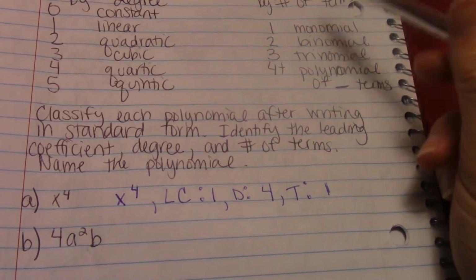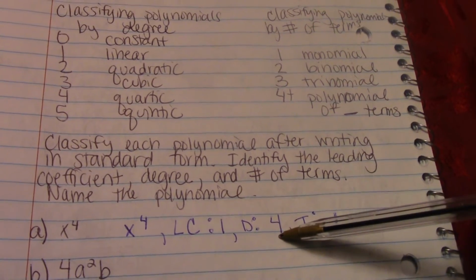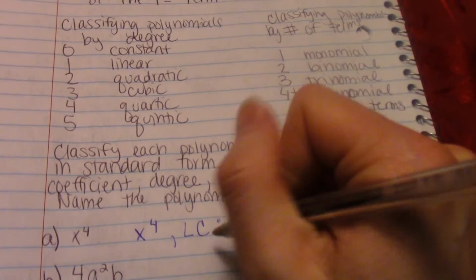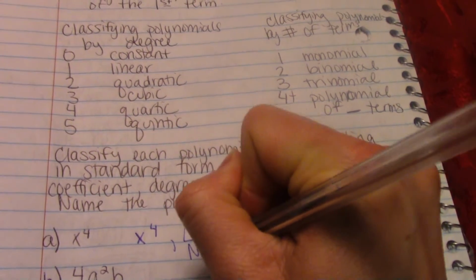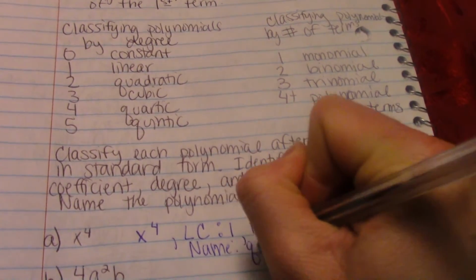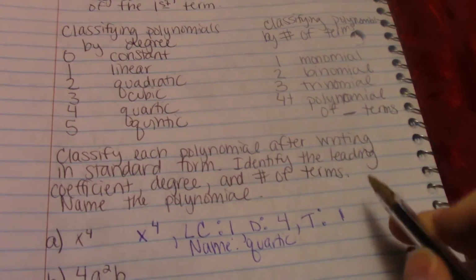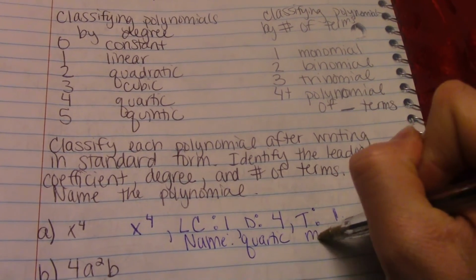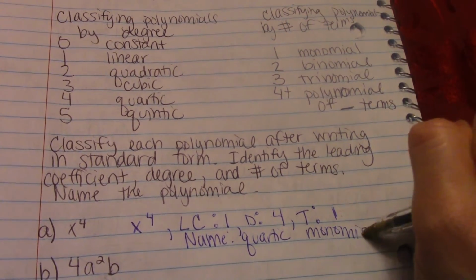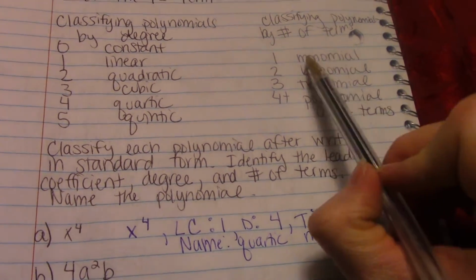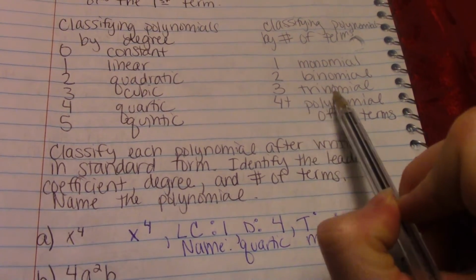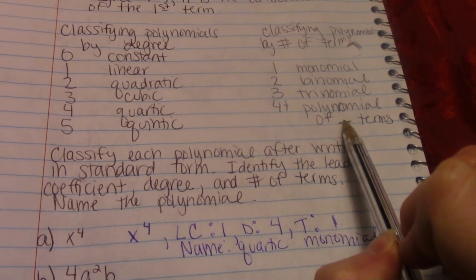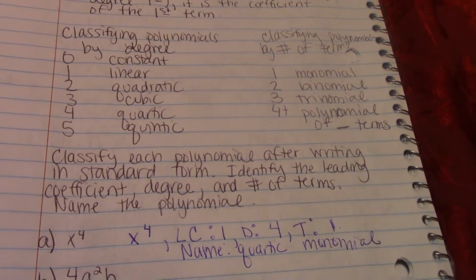So if we come back to our charts, we want to look up degree of 4. Degree of 4 is a quartic, so the name is a quartic. If I have to look up the number of terms, a 1 is a monomial. So mono means 1, bi means 2, tri means 3. Anything 4 or above, you're going to write polynomial of, so say it's 5 terms, if it's 10 terms, whatever it is.